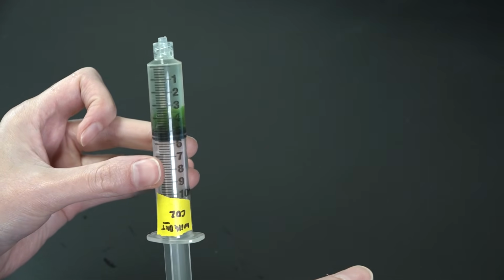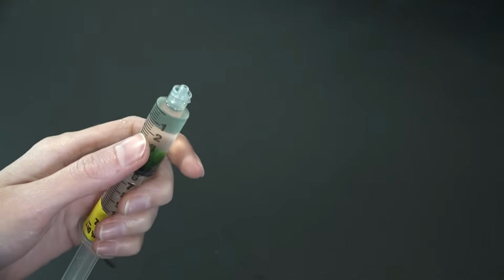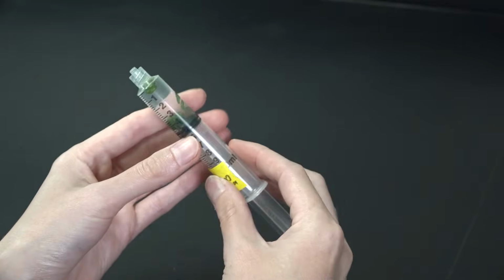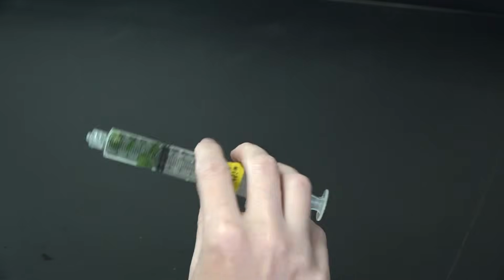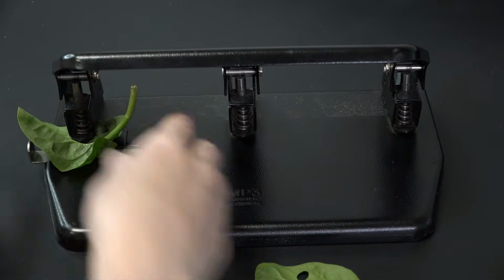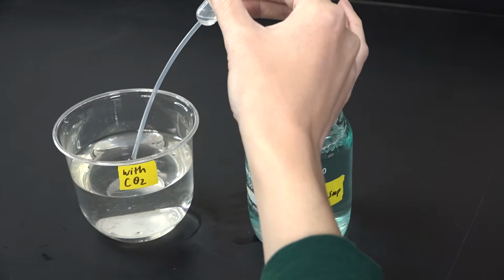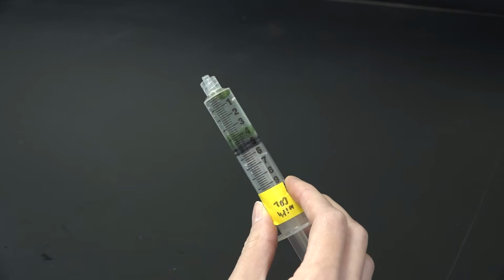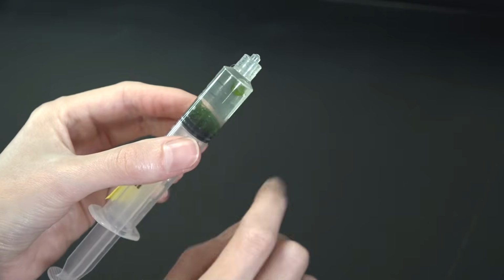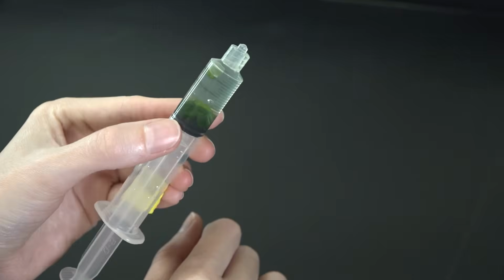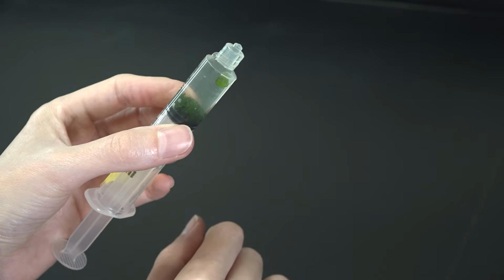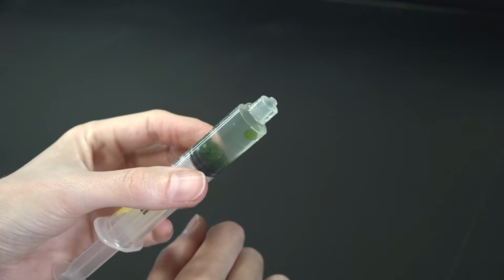Sometimes, even with a good vacuum, you'll need to repeat the procedure for the discs to sink. But if it doesn't work after 3 tries, the leaf discs will be pretty damaged. Best to start fresh with new discs and add more soap to your solution to help them sink better. And even after all that, you might only have 9 out of 10 discs sunk. But don't stress, just use that as your starting point for the experiment.